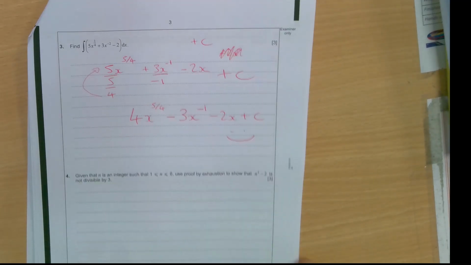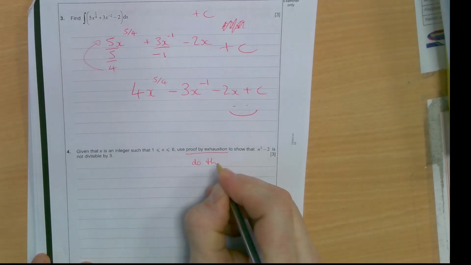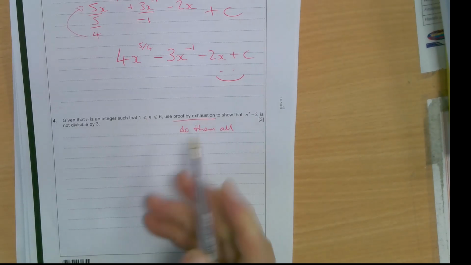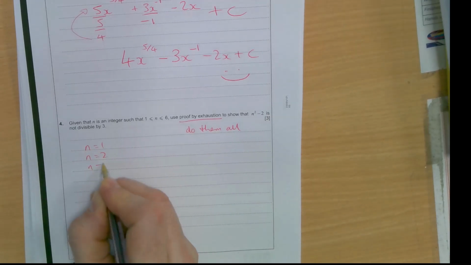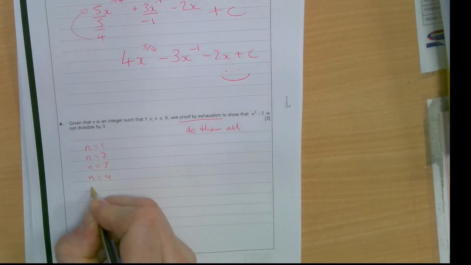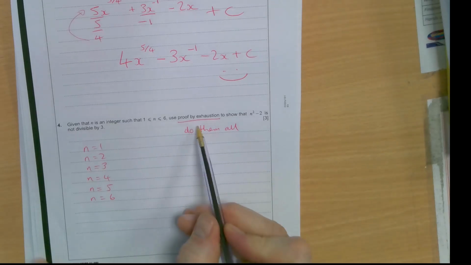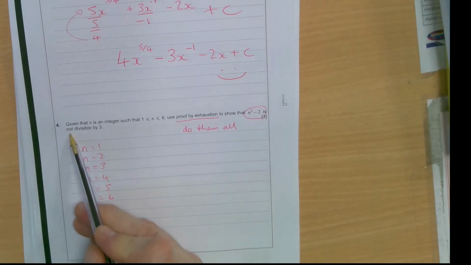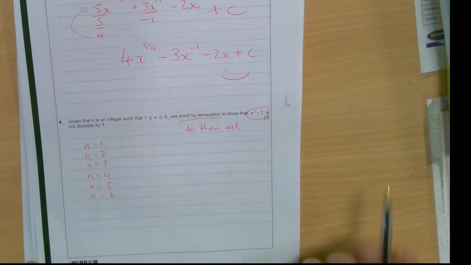Question 4. Proof by exhaustion means do them all. So we've got the numbers 1 to 6, including 1, including 6. N equals 1, n equals 2, n equals 3, n equals 4, n equals 5, n equals 6. How much fun is this? And we've got to chuck it in there and show that it's not divisible by 3. So 3 is not a factor of the answer.